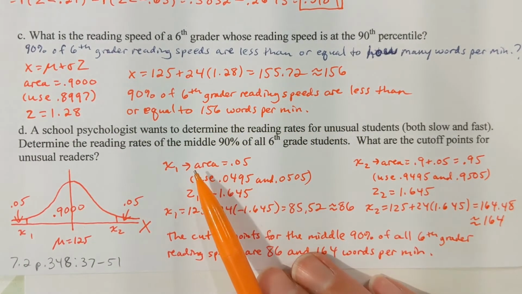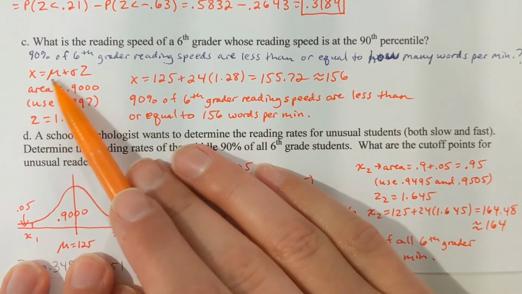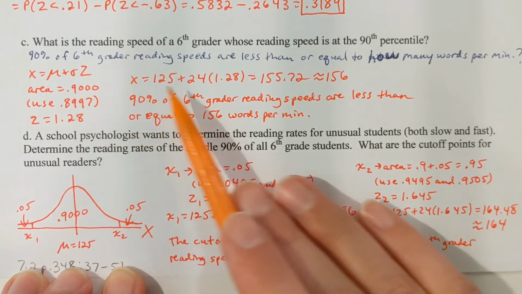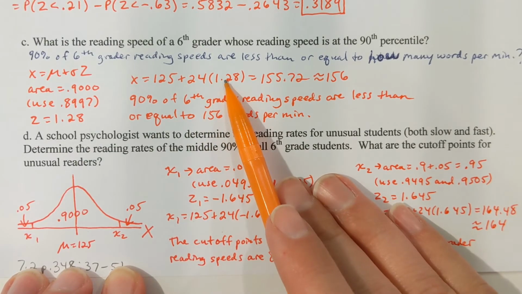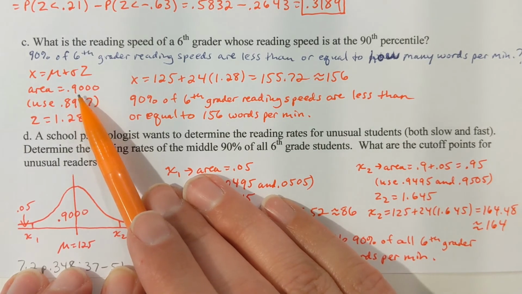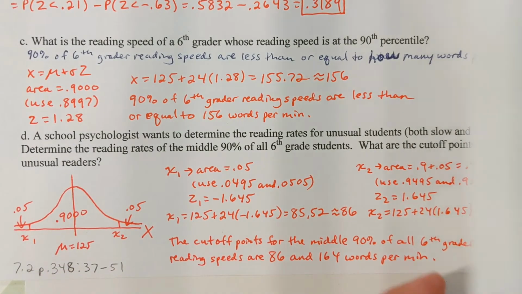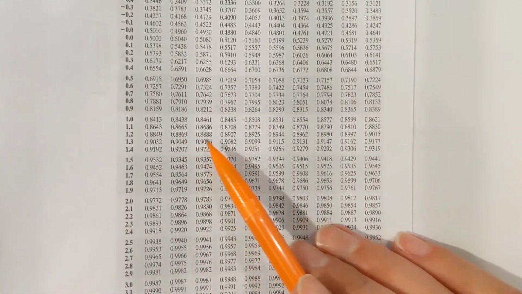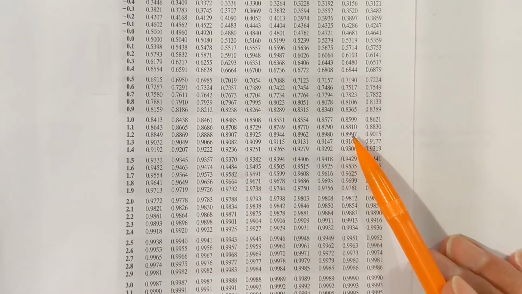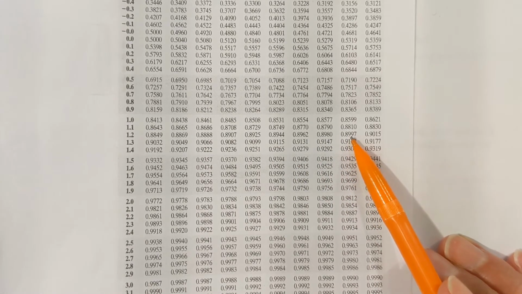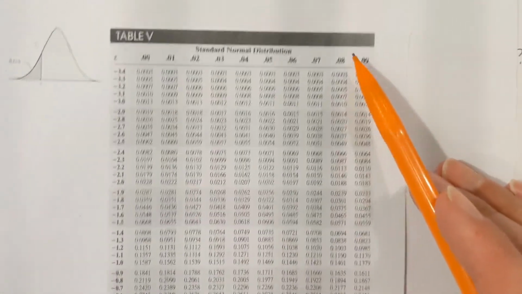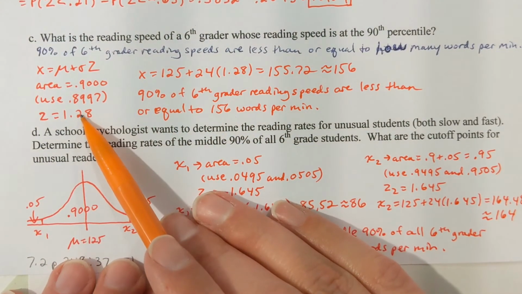equal to X. Well, I need to use the formula X equals mu plus sigma times Z in this. Mu is 125 words per minute. Sigma is 24 words per minute. So I just got to get my z-score here. I'm working with a 90th percentile rank, so the area to the left of this z-score would be 0.9000. I need to use the chart backwards, and let's see, 0.9000 is not listed. Looks like the closest one to that would be this guy here, 0.8997. So the z-score that would correlate to that number would be 1.28, and that's what I've got marked there.